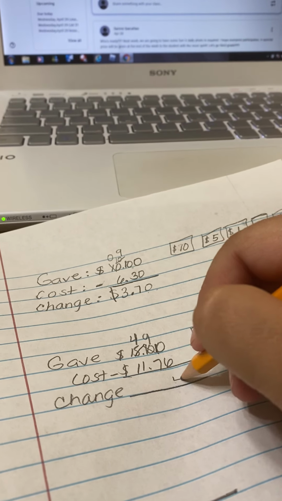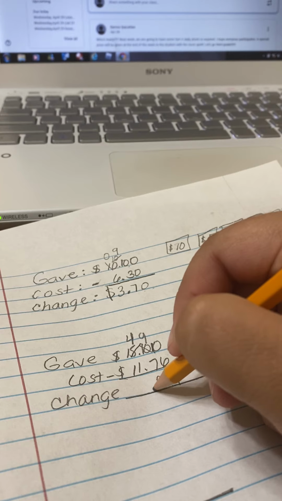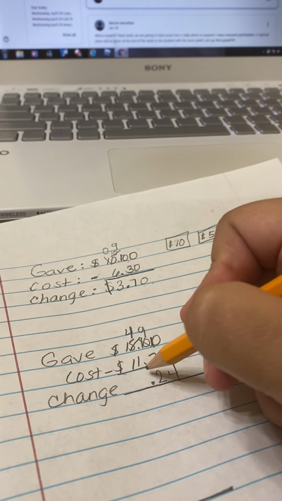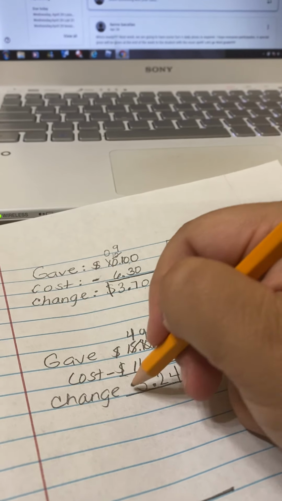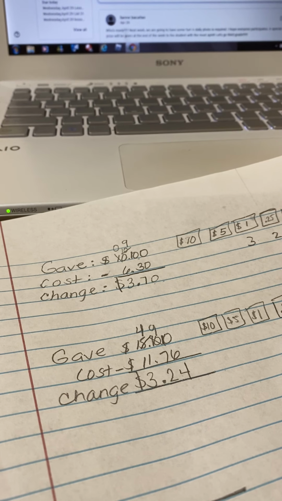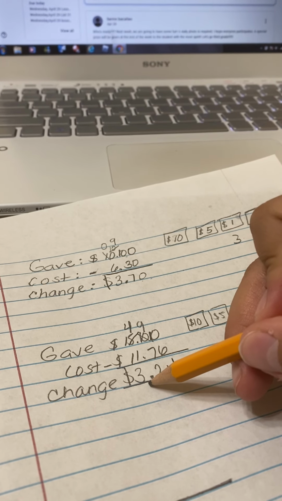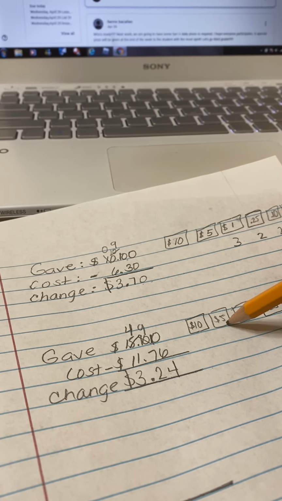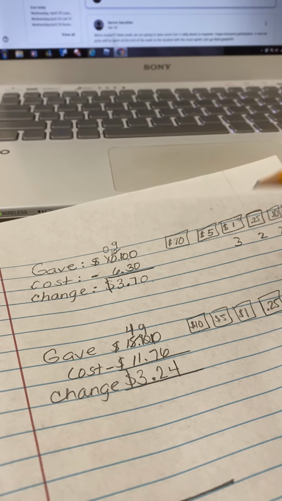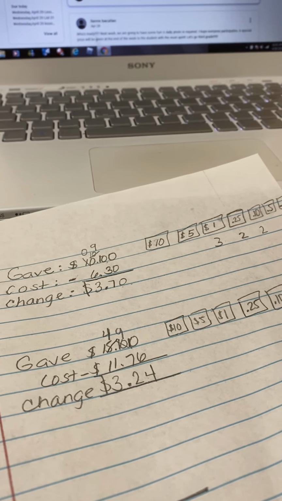10 minus 6 is 4. 9 minus 7 is 2. Bring down the decimal. 4 minus 1 is 3. So it becomes $3.24. Do we need a $10 bill to make 3? No. $5 bill to make a 3? No. $1 bill to make a 3? Yes.